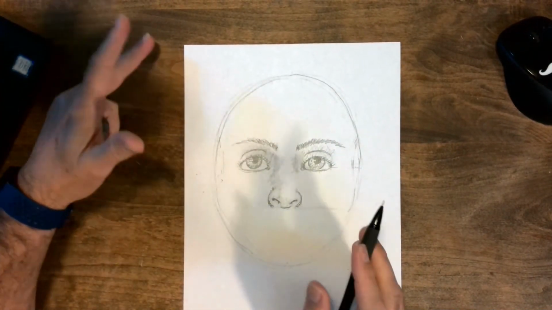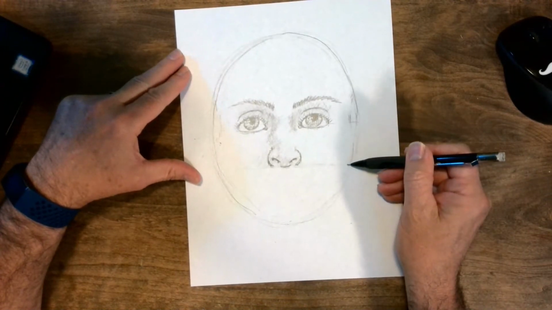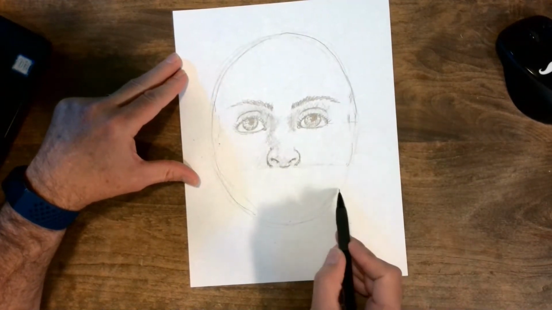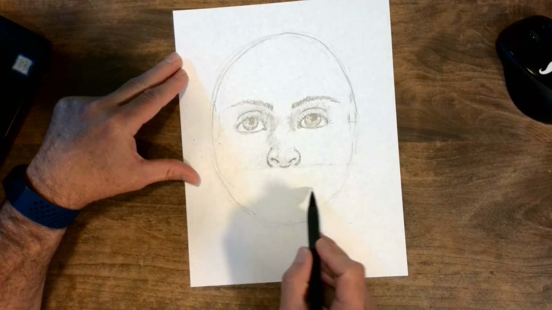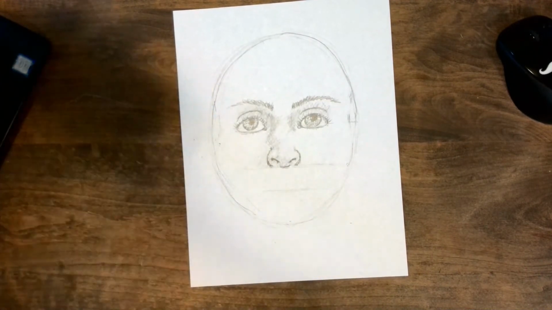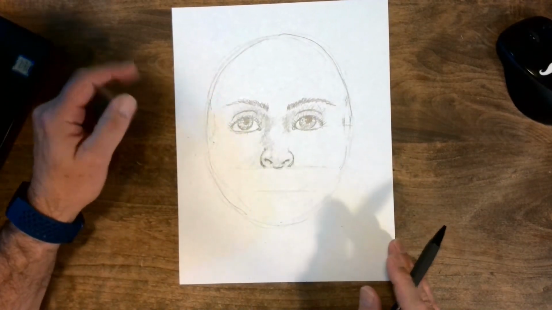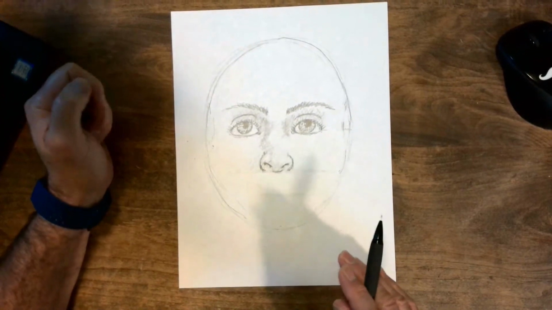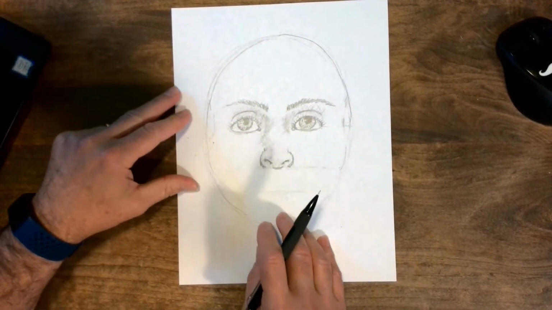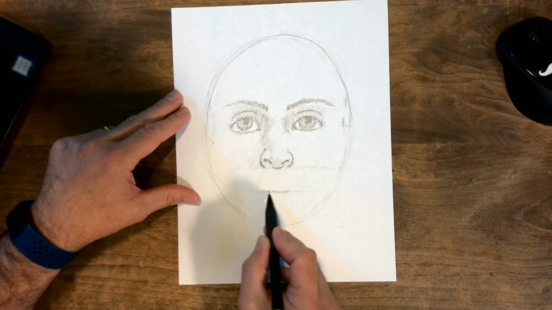Okay, so now we go for the next installment in the rule of halves, and that is halfway between the nose and the bottom of the chin, which I'm going to say is about right here, more or less, is going to be the mouth. But it's not the part of the mouth that you're thinking of. Most people say, oh, that's going to be the middle of the mouth. Nope, you're wrong. It's actually the bottom of the bottom lip that is right here on this one. So this is the bottom of the bottom lip that is on this area here.